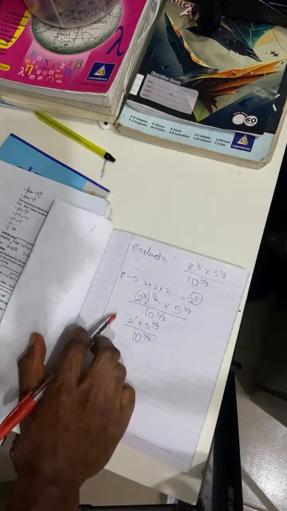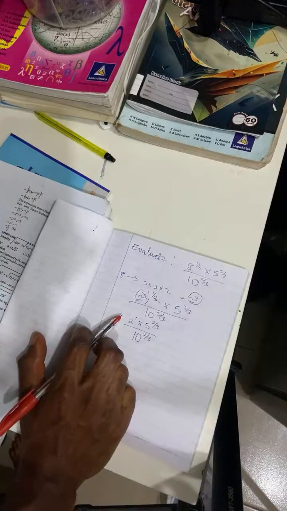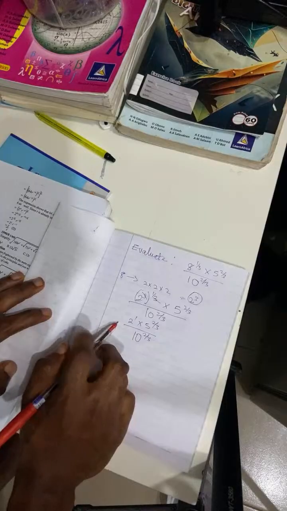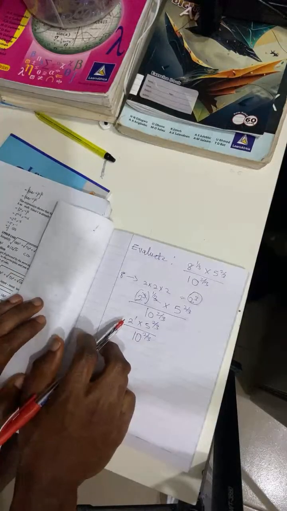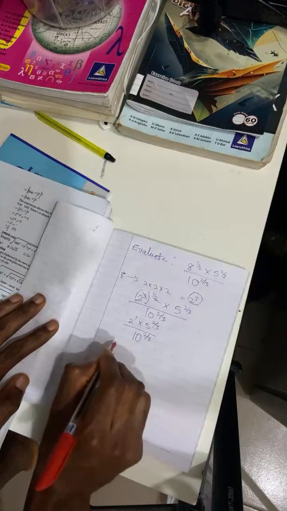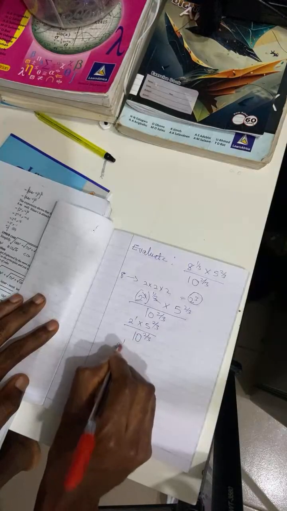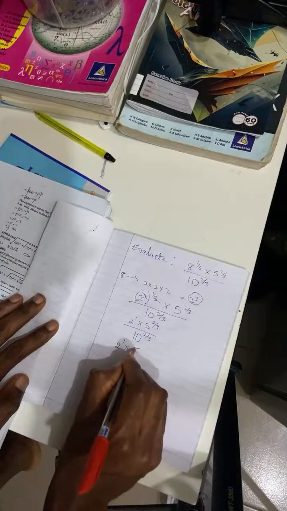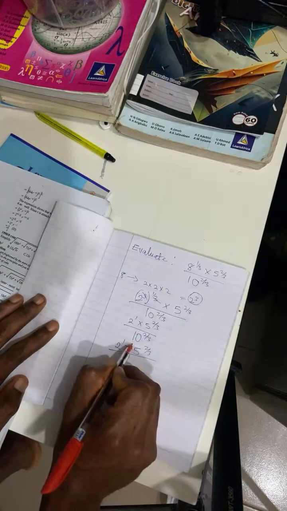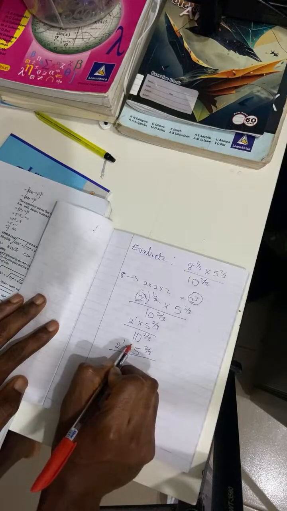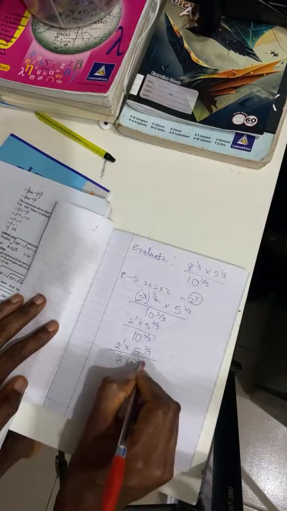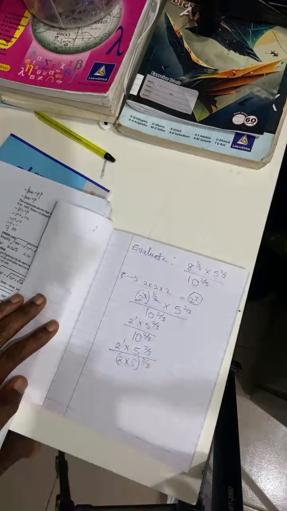The next thing we have to do is that we can now see that the denominator can be seen as 2 to the power of 1 times 5 to the power of 2 over 3, divided by, we can write 10 in the form of 2 times 5, then raised to the power 2 over 3.